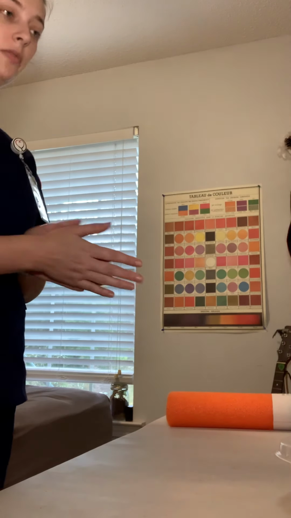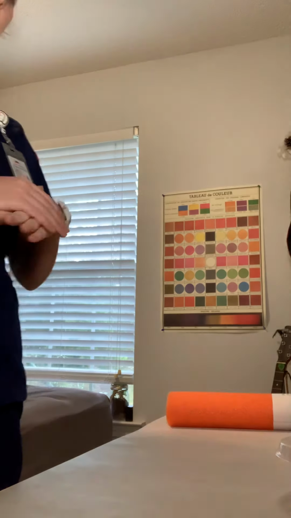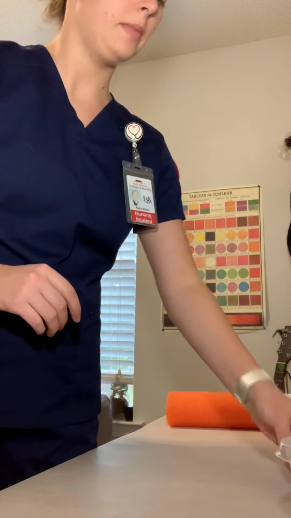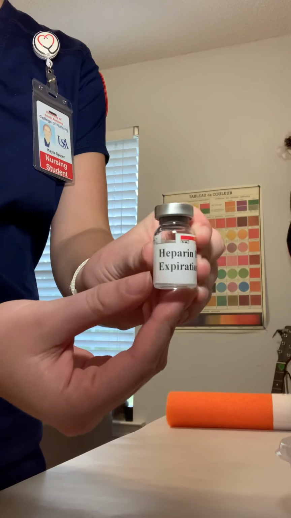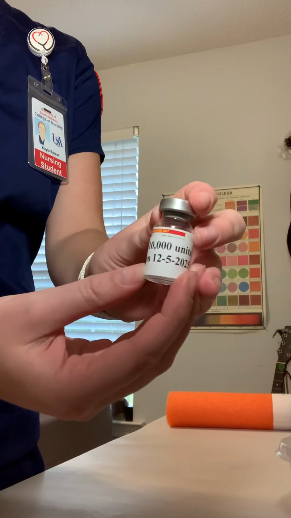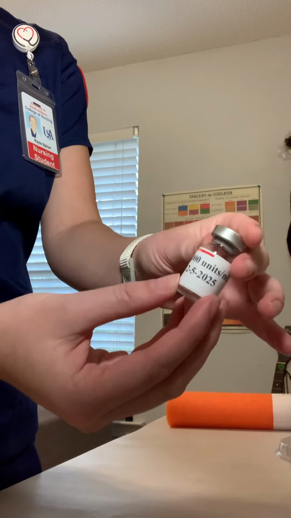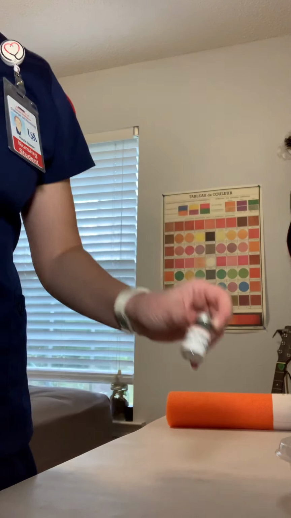So now I would perform hand hygiene. And I'm going to prepare the medication and gather all of my supplies. So first I'm going to get my vial of medicine. This is heparin, and I have 10,000 units per milliliter. And the expiration is December 5th, 2025, so it is still good to use.